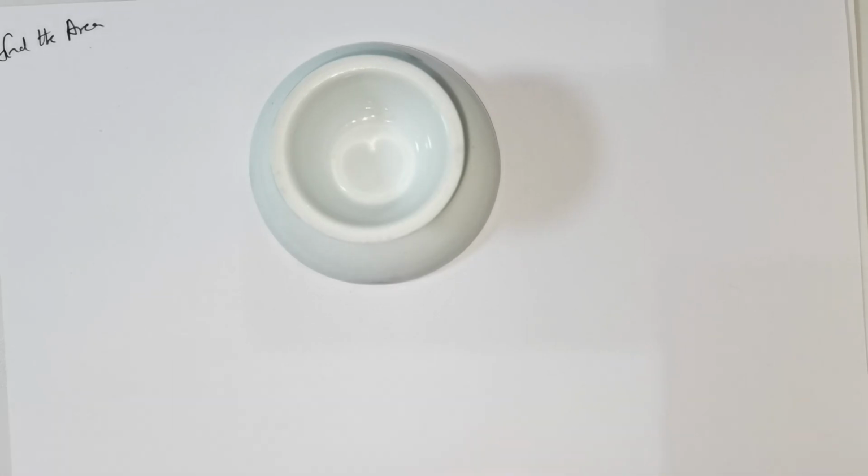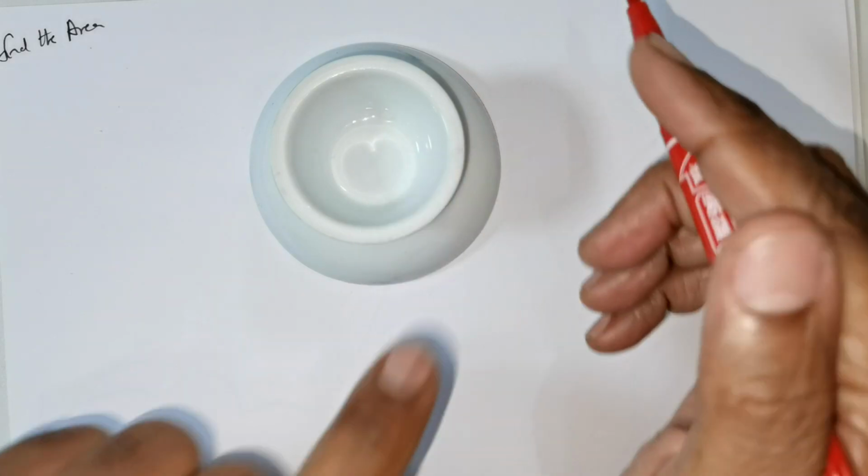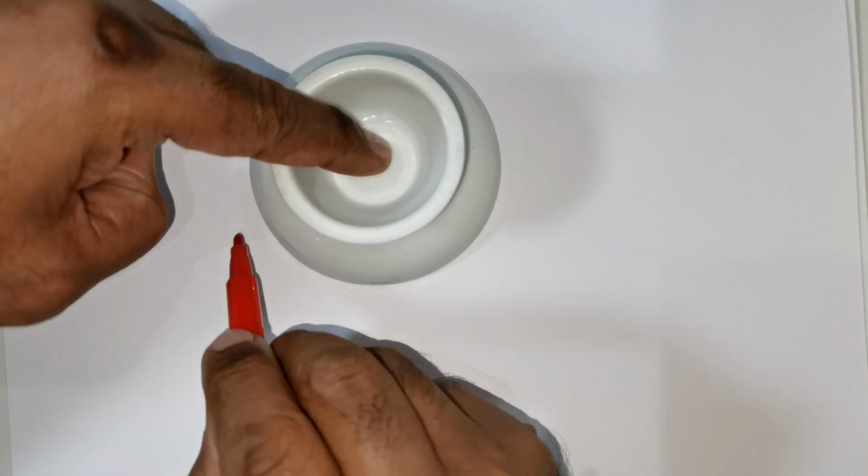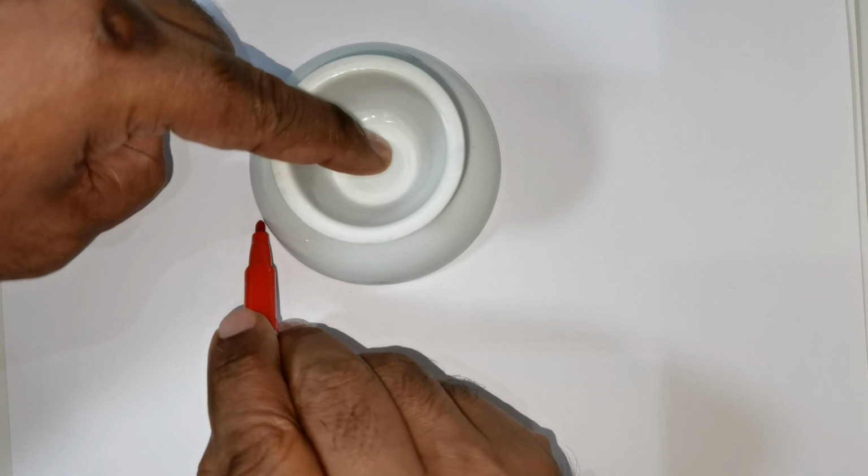Welcome students. We got a beautiful question. I thought I can bring this to your attention. So we got a circle, a semicircle.